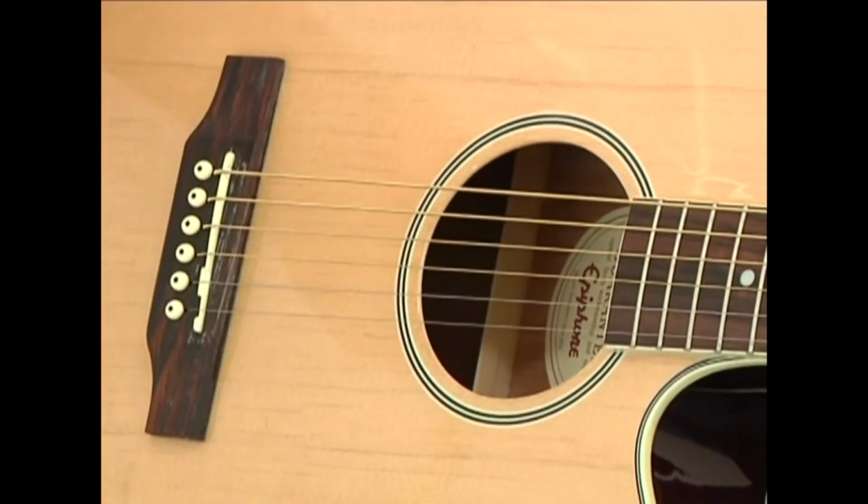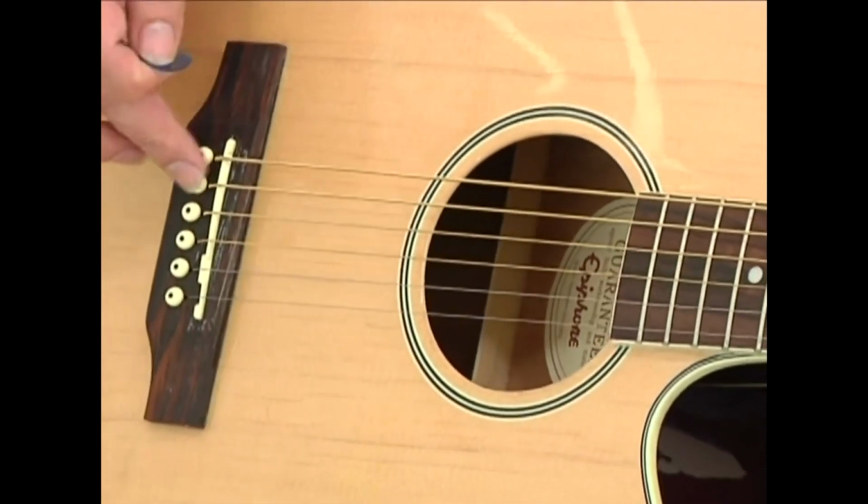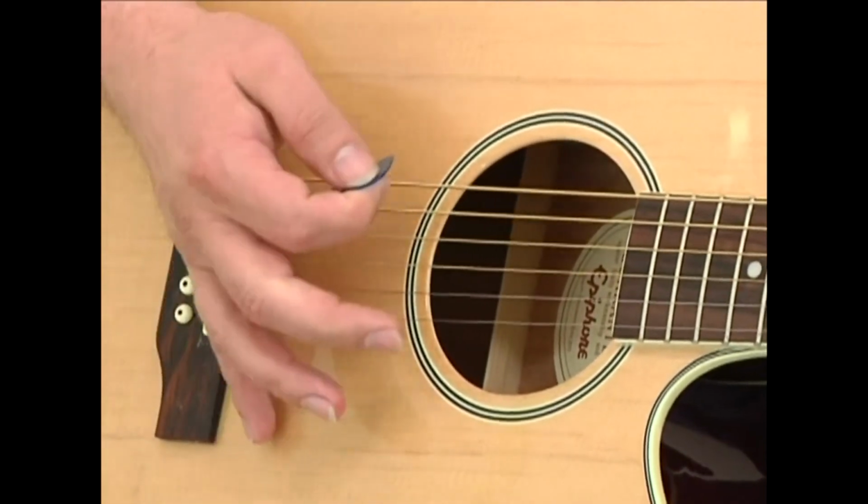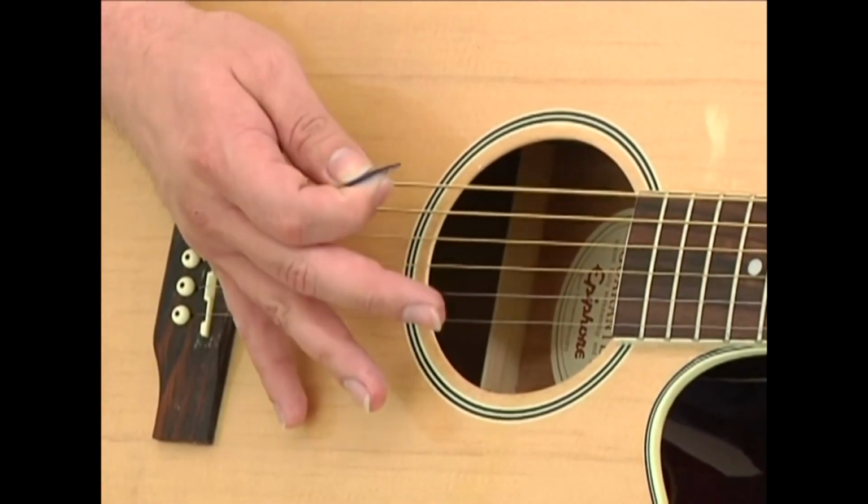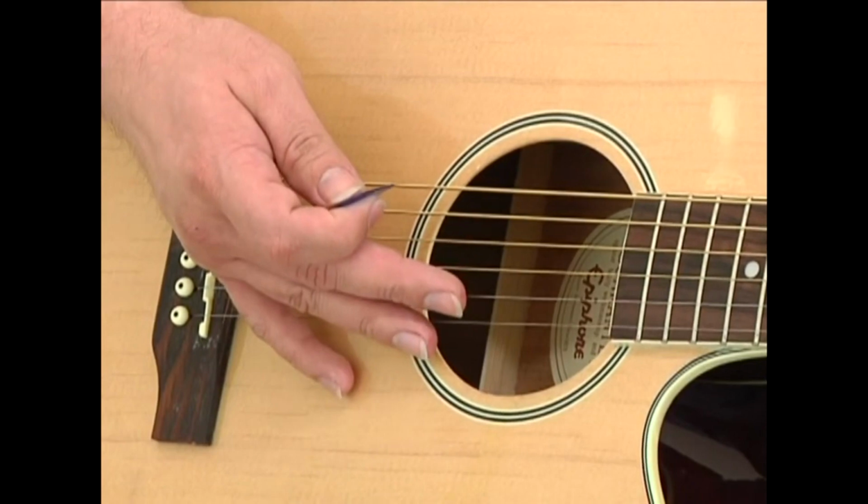For a heavy rock sound, place your palm as close to the bridge as possible. Here it is with a tempo of 90 BPM.